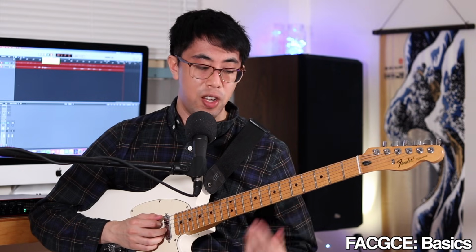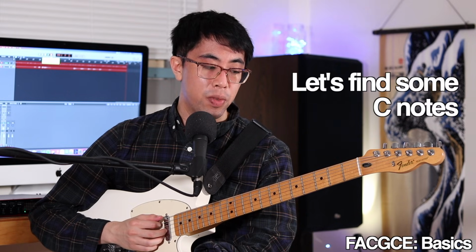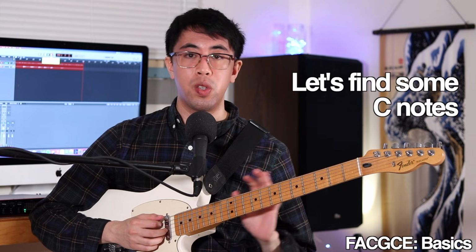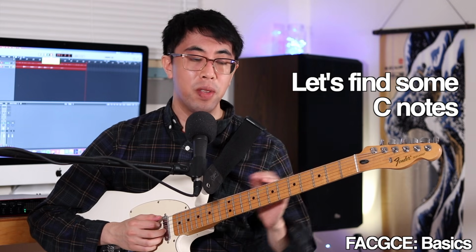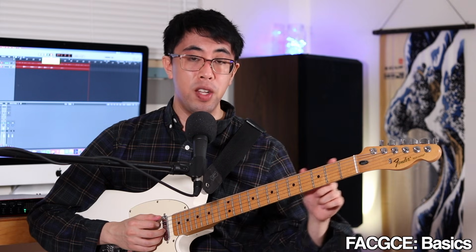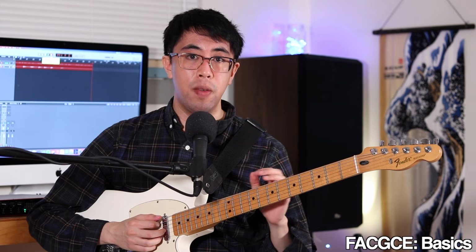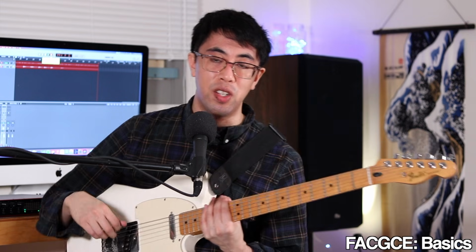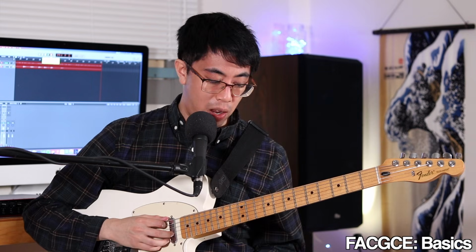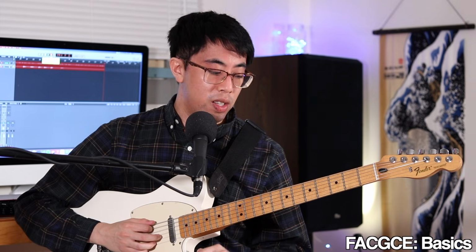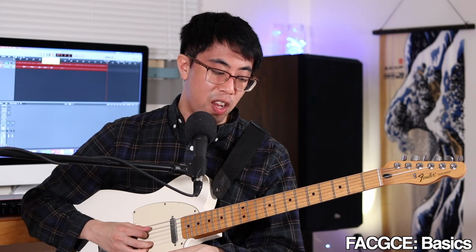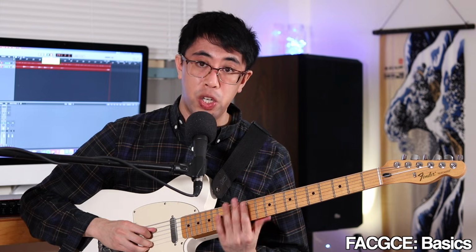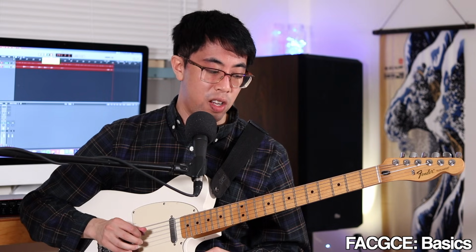And if we're writing in C, the first thing that we want to do is find some C notes on the lowest 2 strings. And the reason that we want to do that is we're going to use bass notes from the key of C in order to help us begin our orientation in the tuning. So how do we even find a C sound? Well, an easy thing to do is to take a look at the notes again. We have F, A, C. So this pitch here is going to be our key center.